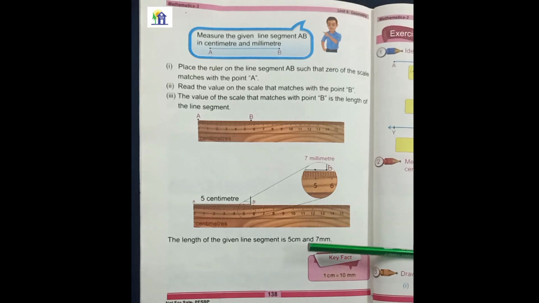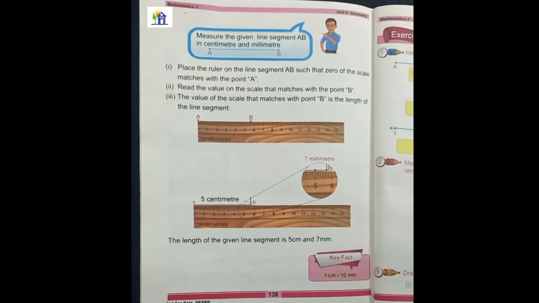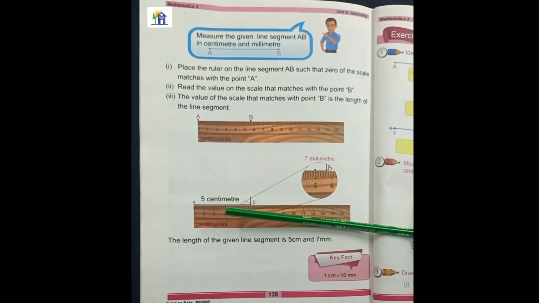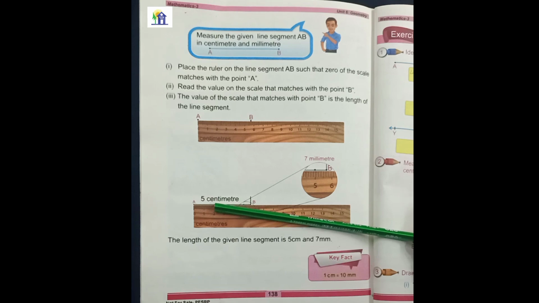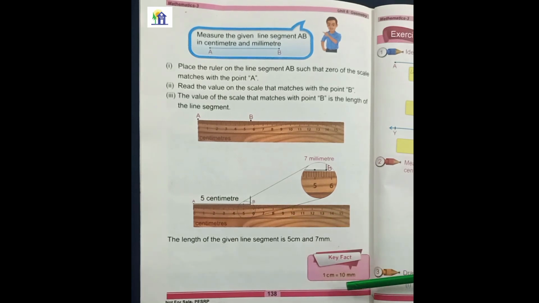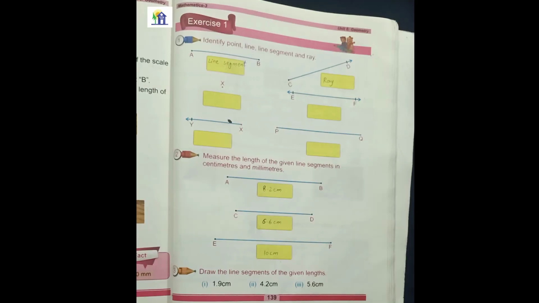Students, the distance from 0 to 1 is equal to 1 cm and the small lines are called millimeters. 1 cm is equal to 10 millimeters.